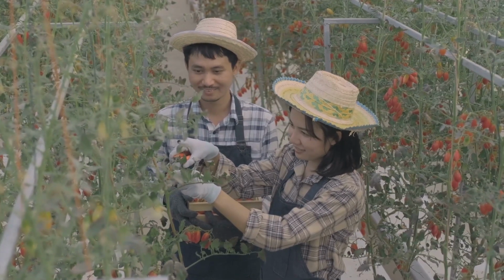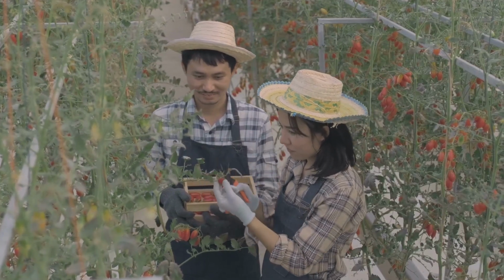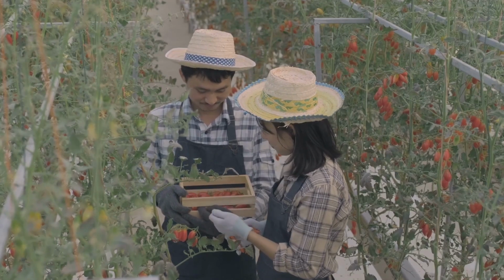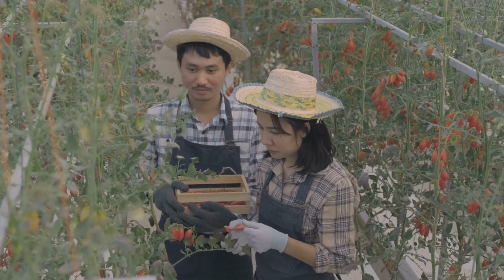From small family-owned farms to large commercial operations, the impact of SAP and BRIX testing is evident. These methods are helping farmers to not only increase their yields, but also improve the quality of their crops, which in turn boosts their market value and profitability.